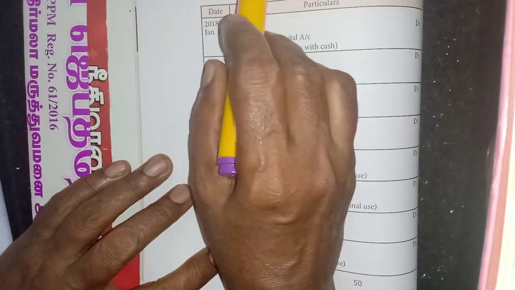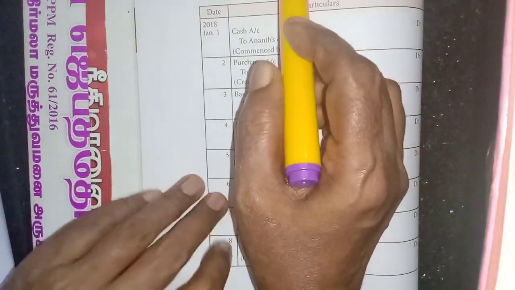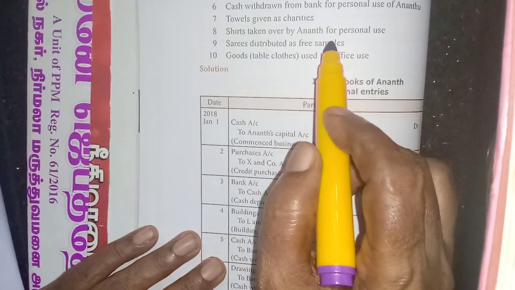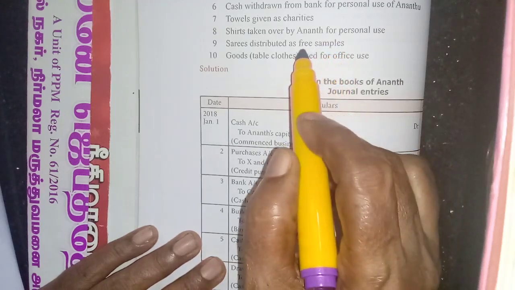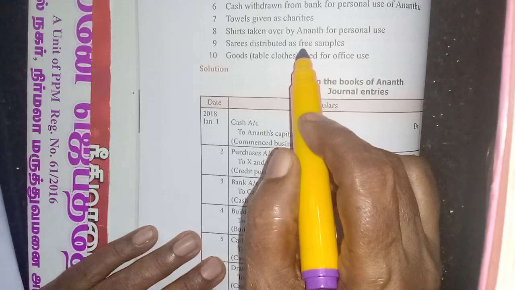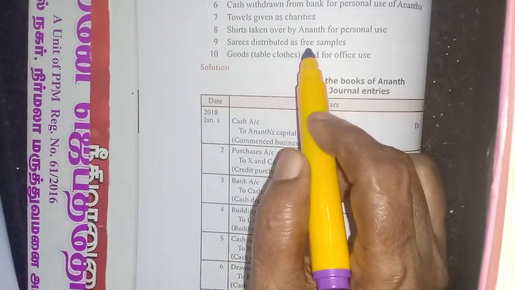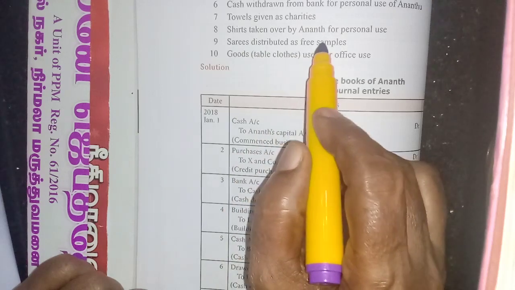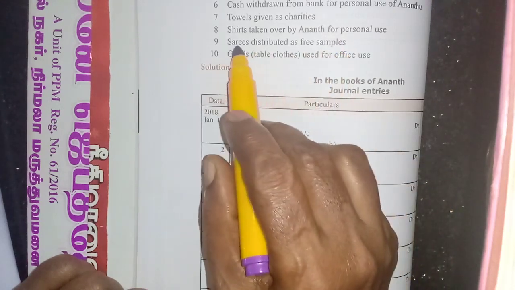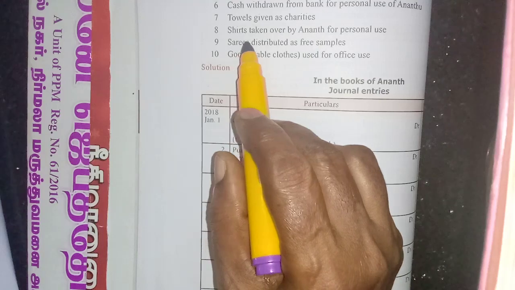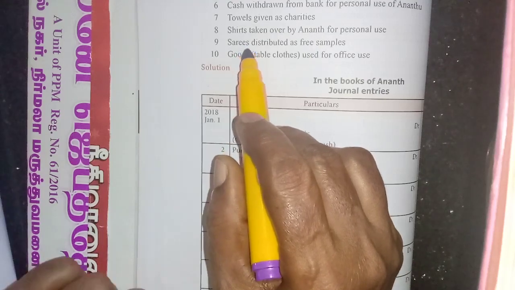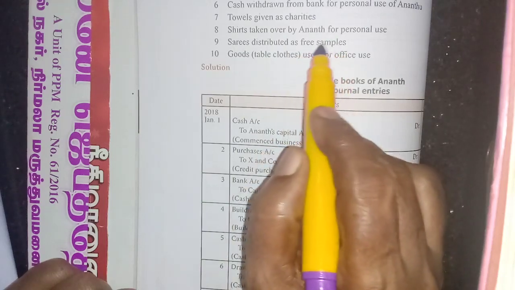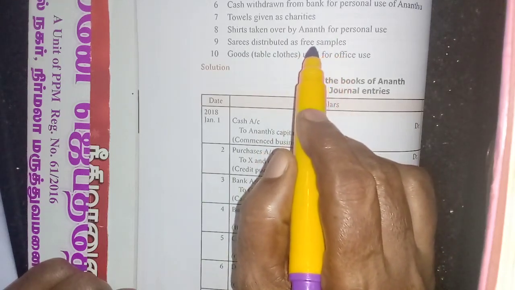Then sarees distributed as free samples. Here we can write either free sample means like for sales promotion. Like sales promotion activities only we give something as free sample. Okay, so we can write sales promotion account debtor to purchases. All these things he has purchased and kept for sale. Okay, so purchases should be credited. This one, free samples, we can consider it as sales promotion.